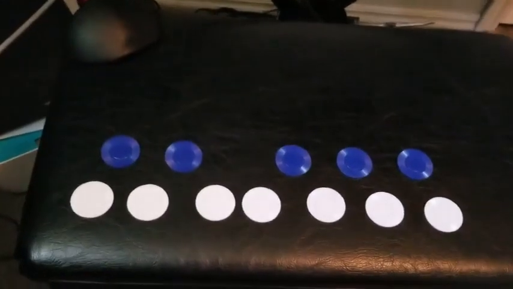Okay, back to poker chip theory on scale construction. This is a simple layout.